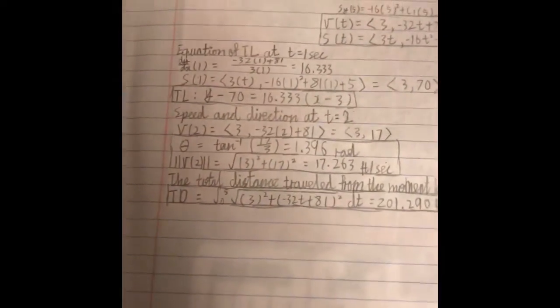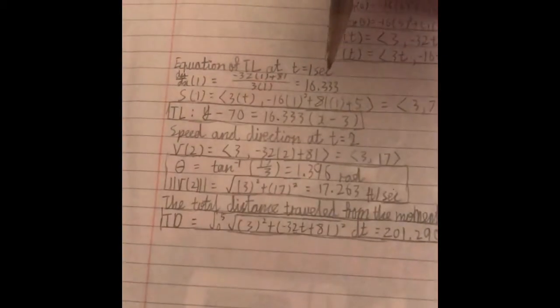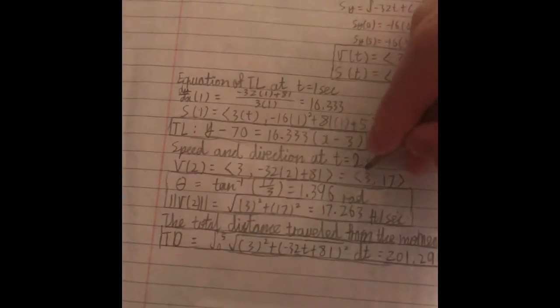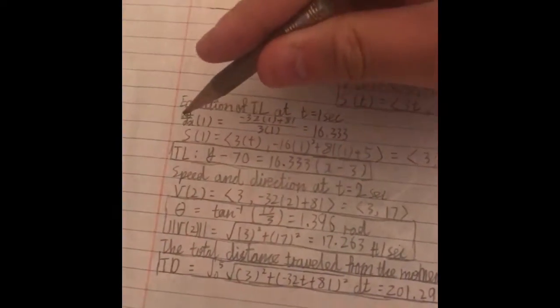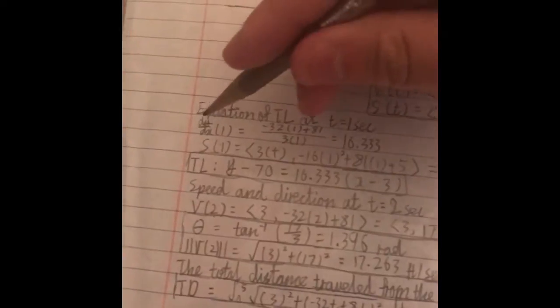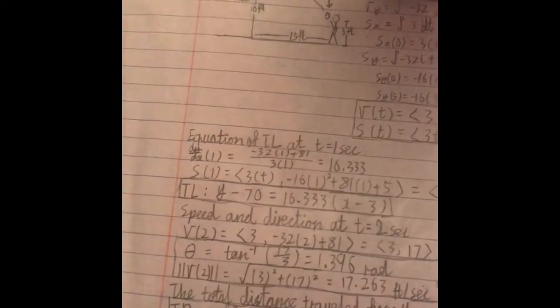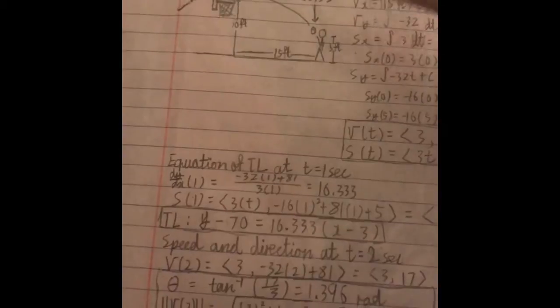Okay, so for the tangent line equation, let's say t is equal to 1 second. When t is equal to 1 second, the tangent line slope dy/dx is equal to dy/dt over dx/dt, basically vy over vx.